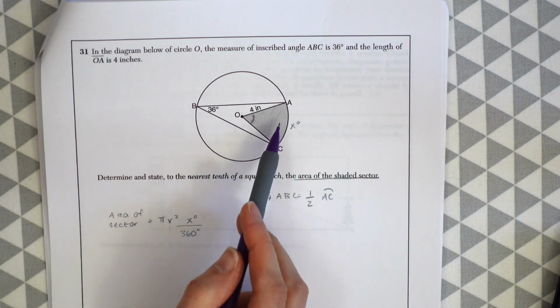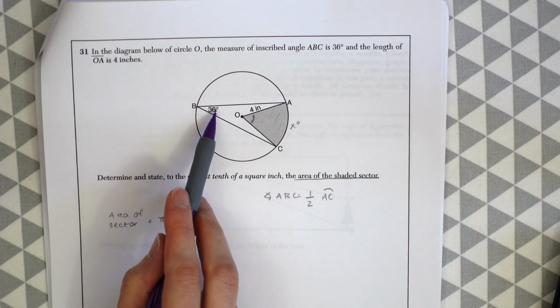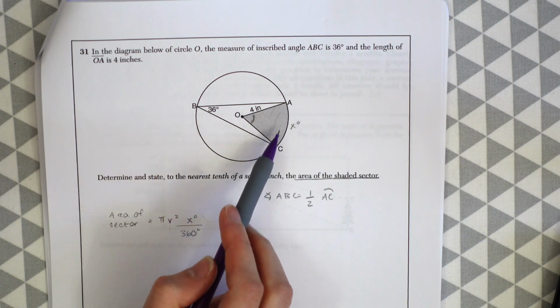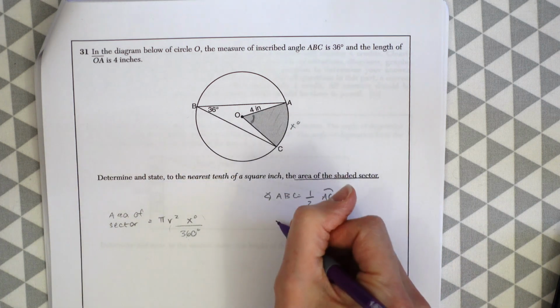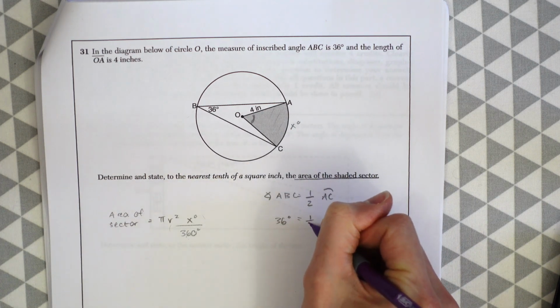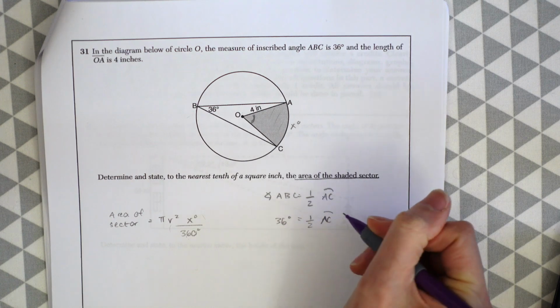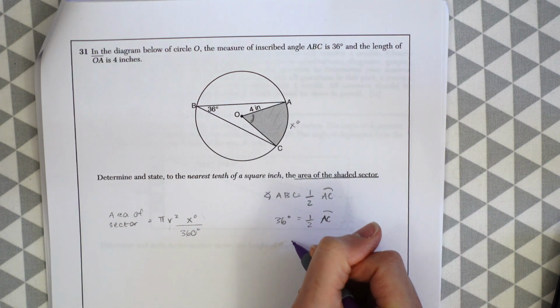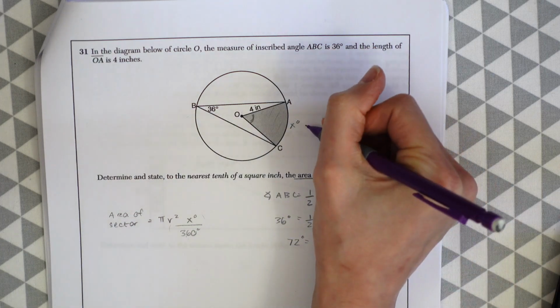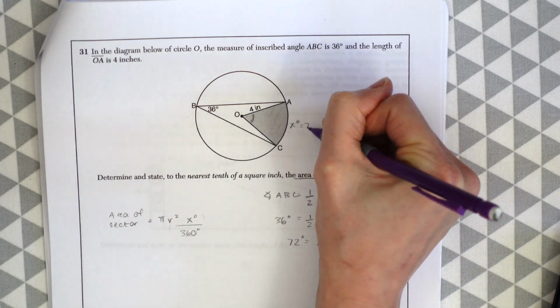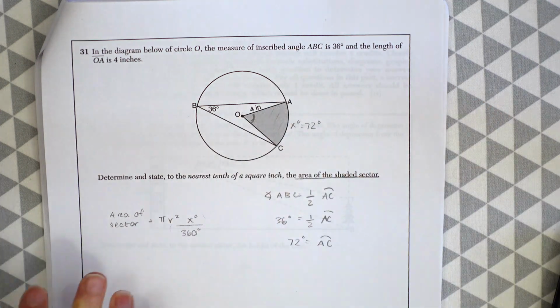So we know that angle ABC, when there's an inscribed angle, it's gonna be half the value of arc AC. So we know that ABC is 36. So we know it's gonna be half of AC, which is just gonna be 72. So we know that arc AC, or X, is equal to 72 degrees.